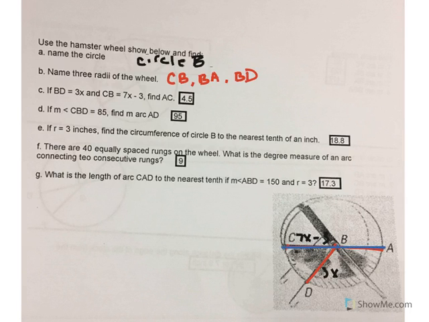Okay, well, we know that all radii in a circle are equal to one another, so we can set 7x minus 3 and 3x equal to each other. So let's do that right up here.